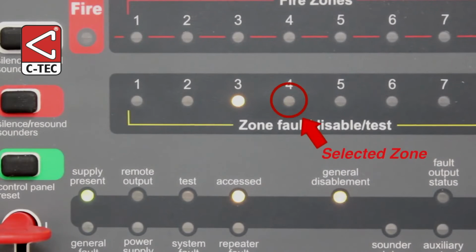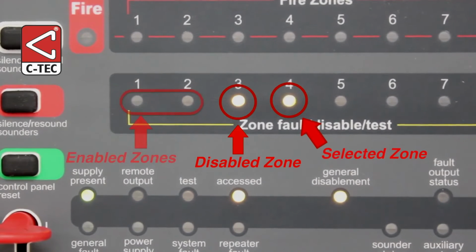The fault light for Zone 4 is flashing. Meanwhile, the fault light for Zone 3 is lit steady to confirm it's disabled, whilst the Zone 1 and 2 lights are off to confirm they are enabled.